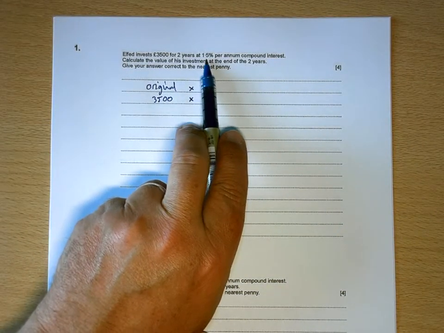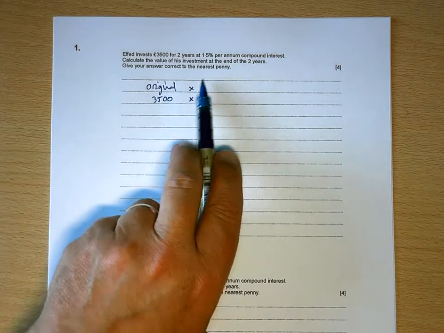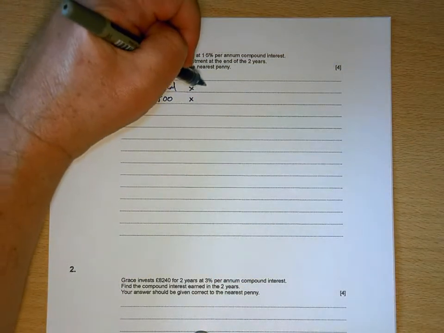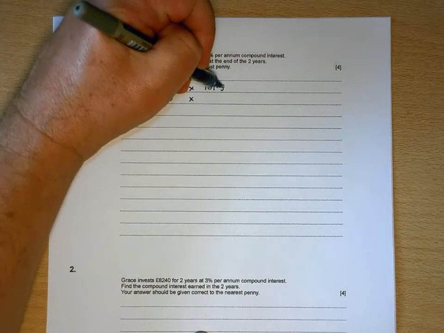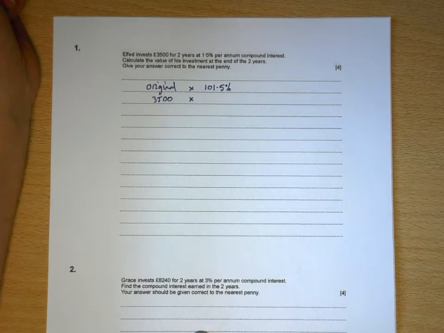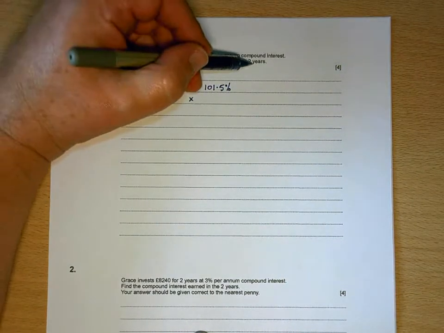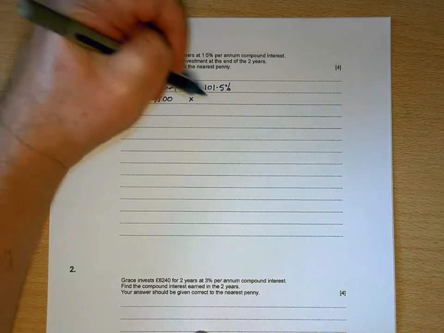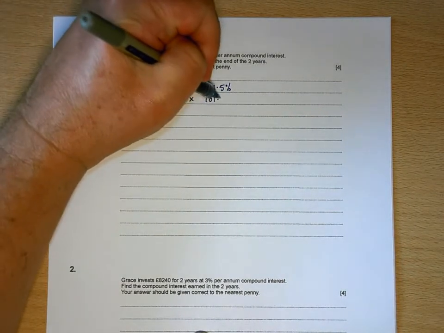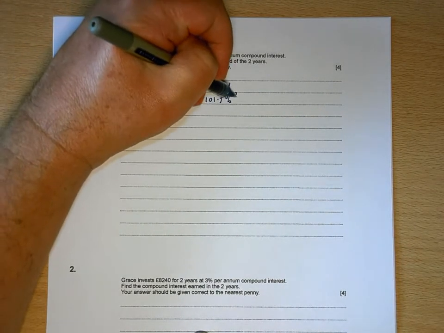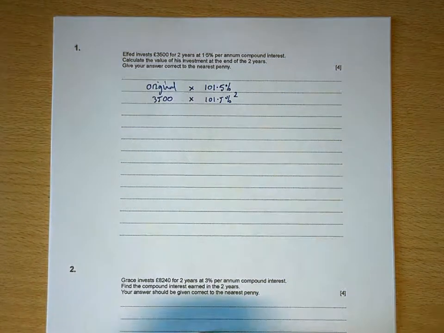Well, the increase, if it's 1.5%, we're going to have 100% plus 1.5%, which will be 101.5%, and over 2 years, so to the power of 2.